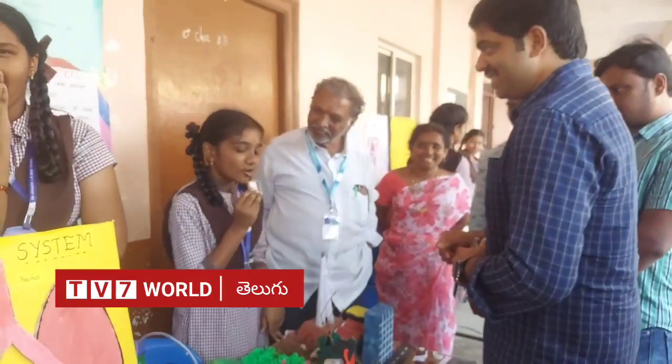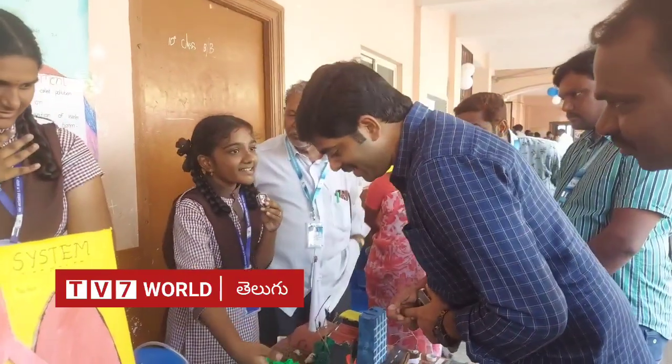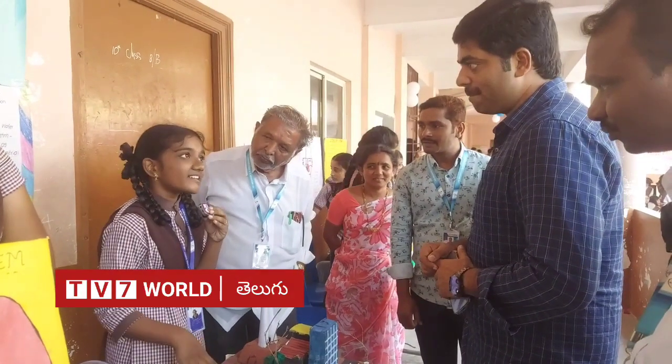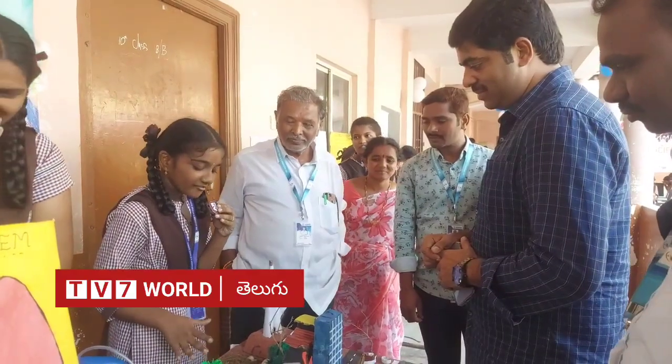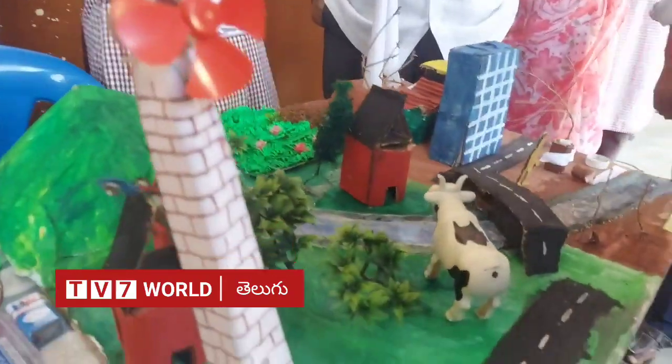I'm studying 8th class. This is then and now. How our earth has become polluted now: then, there is greenery and no factories at all. We have green grass, animals, windmills, all greenery.